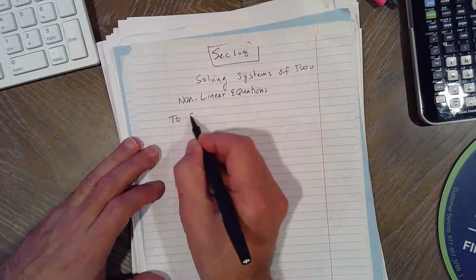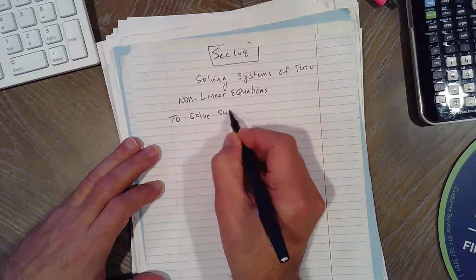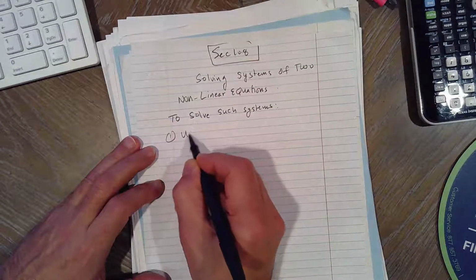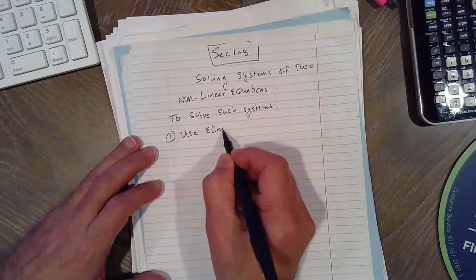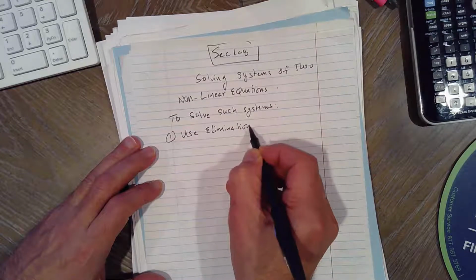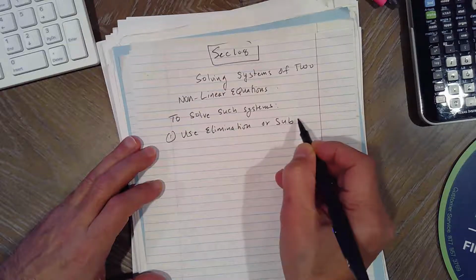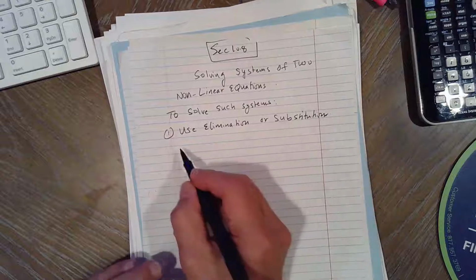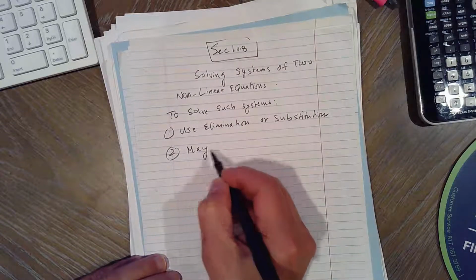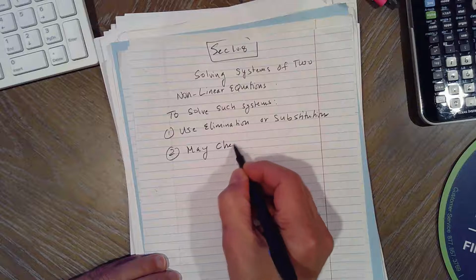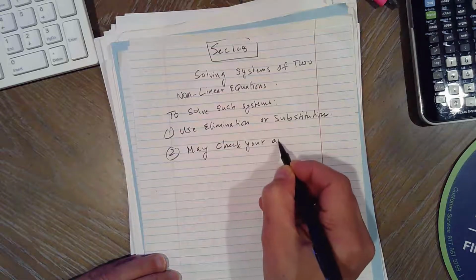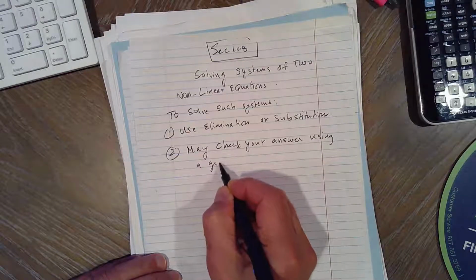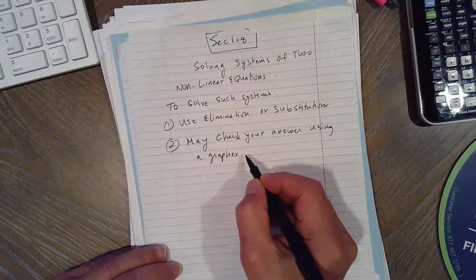So to solve such systems, we're either going to use elimination or substitution, which we used for solving systems of linear equations, and you may check your answer by graphing. You may check your answer using a grapher if possible. It's not always possible. If you want, you may try that.